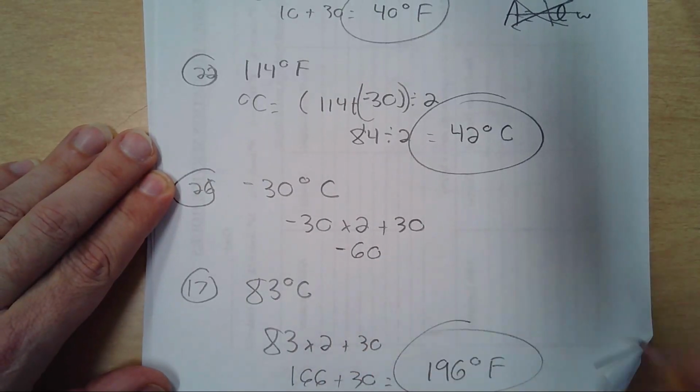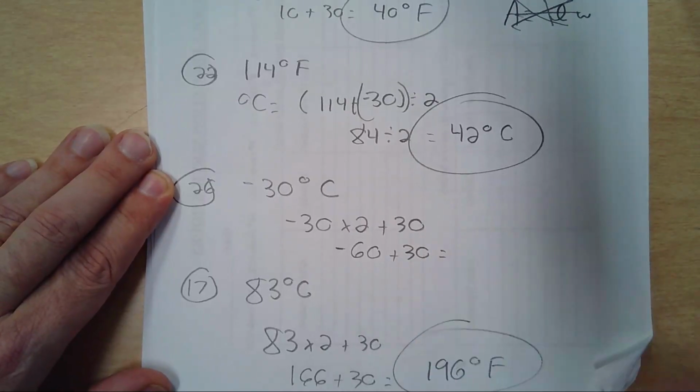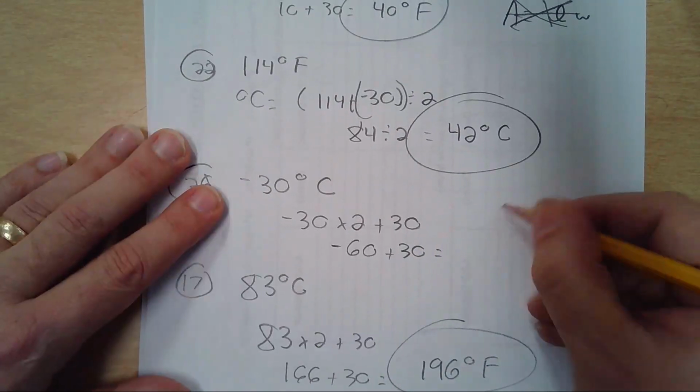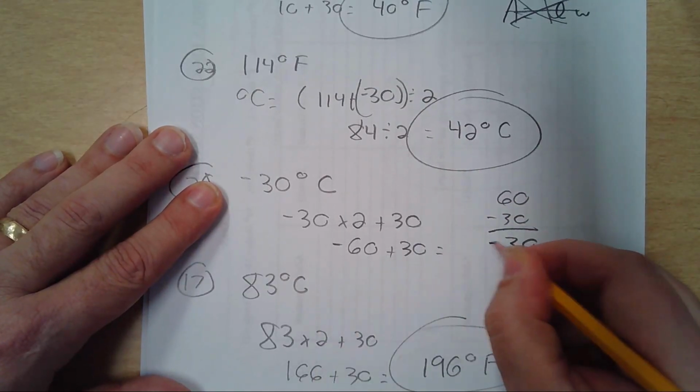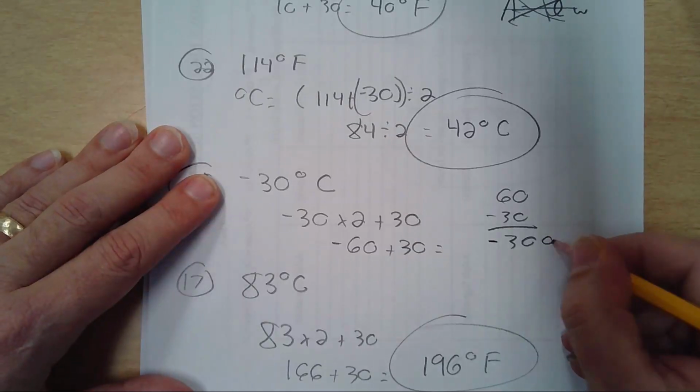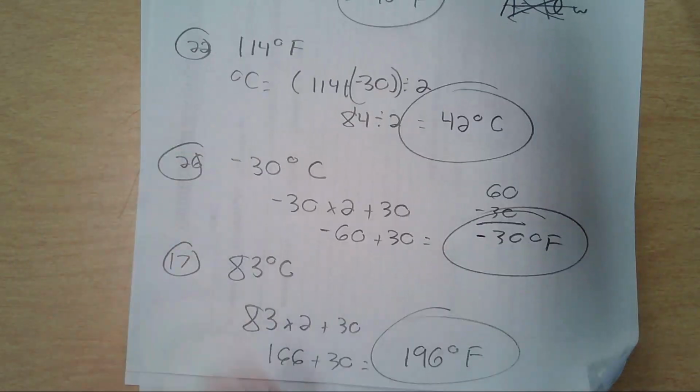Negative 60, and then plus 30, where you subtract because the signs are different. Yep, the signs are different. Get a 30, carry the sign from the greater absolute value. Final answer, negative 30 degrees Fahrenheit. So negative 30 degrees Celsius, negative 30 degrees Fahrenheit. That's where the lines meet up. You knew it would happen somewhere, and there it is, right there.